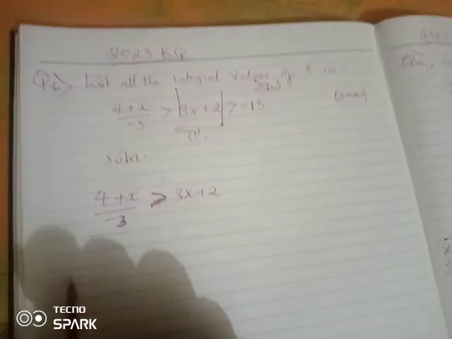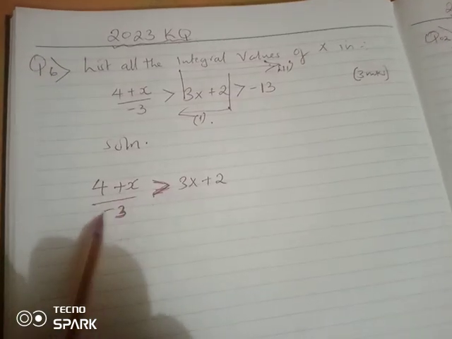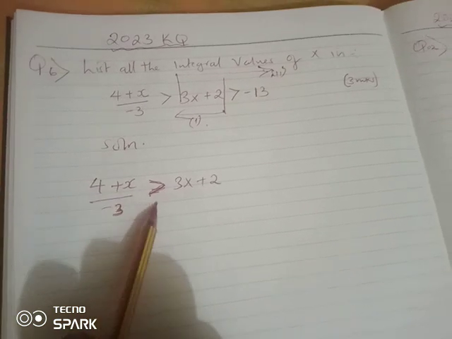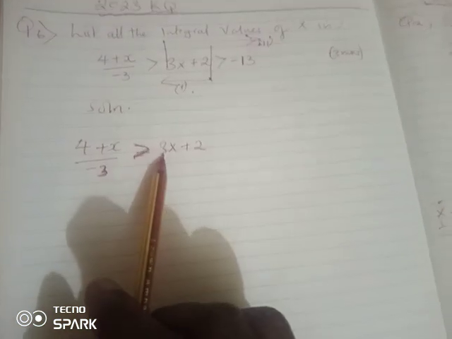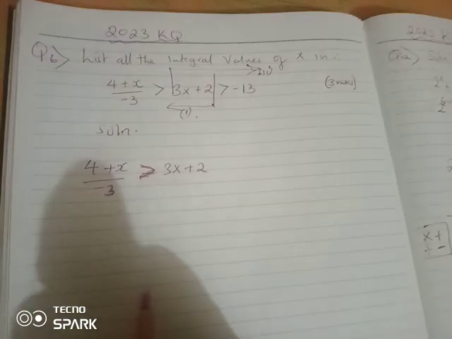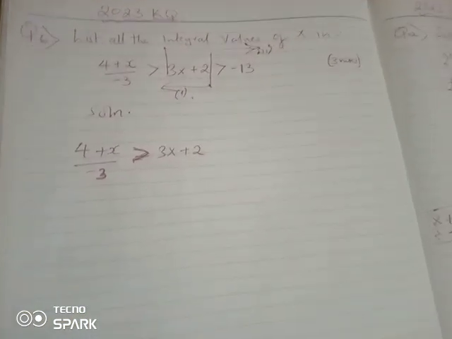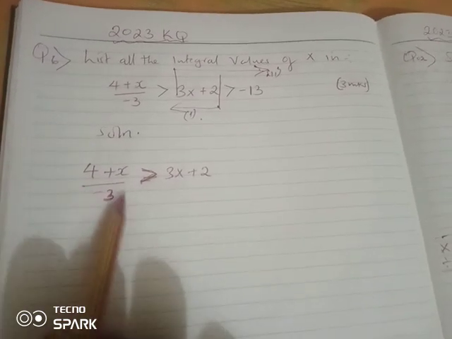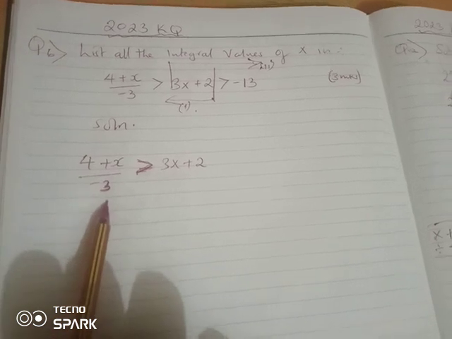So let's continue. I've said (4 + x)/(-3) is greater than 3x + 2. So this is one of the most important parts that I was saying I'm going to show you.